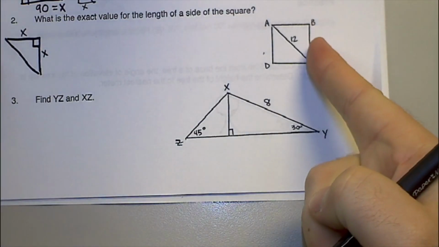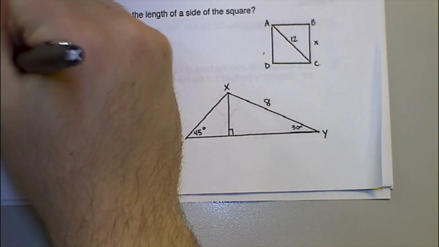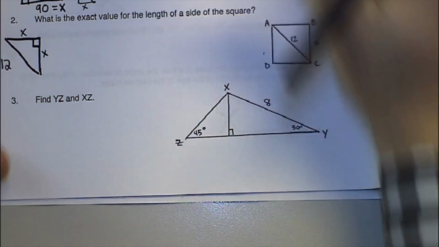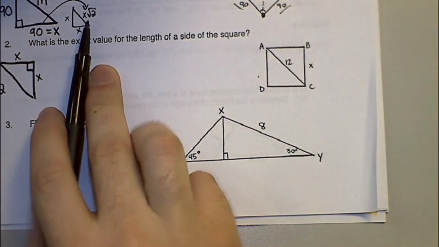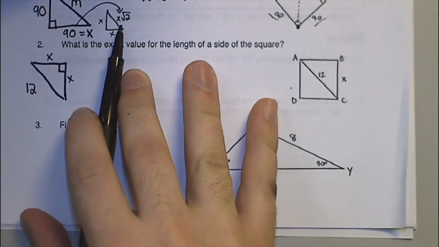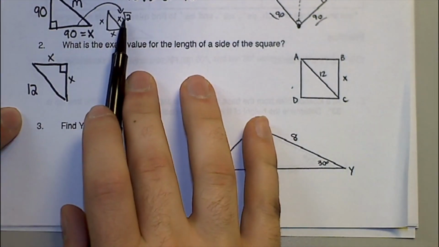That's what I'm trying to find, so I'm just going to leave it that way. But this side over here is 12. Okay, and you can kind of still see my picture there. Let me move it down. You can see my picture here from that first example. I have my isosceles right triangle, and on that hypotenuse I have x square root of 2.